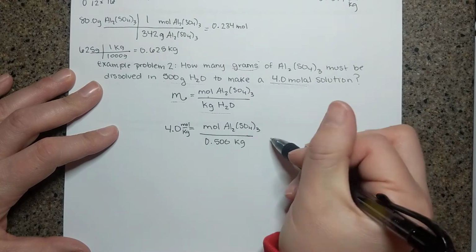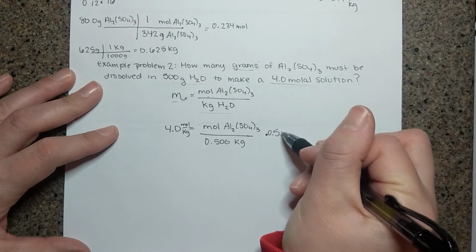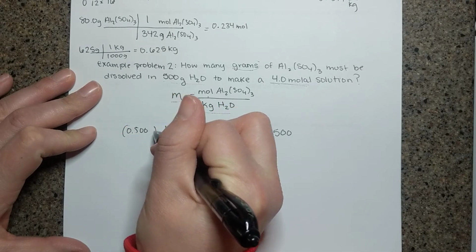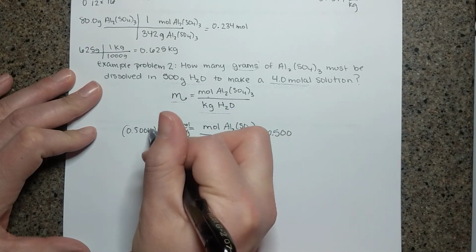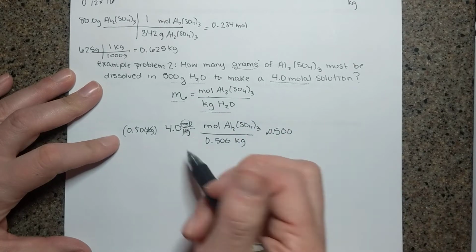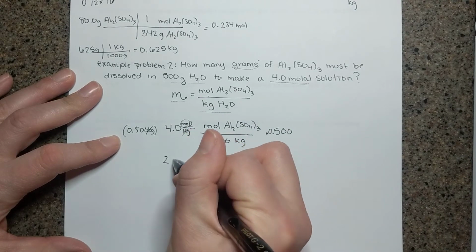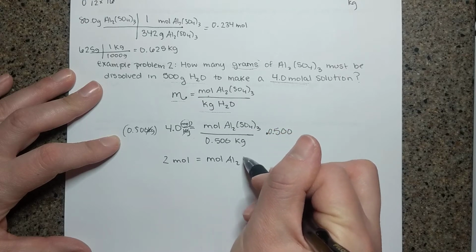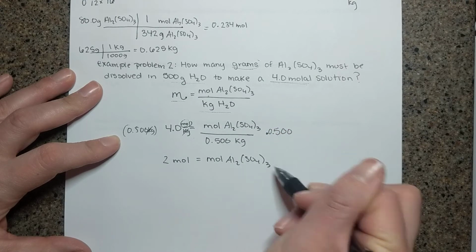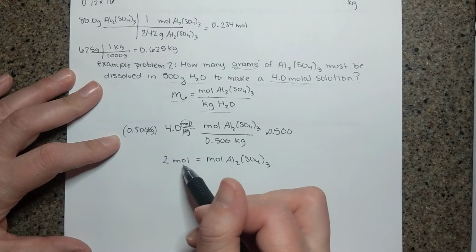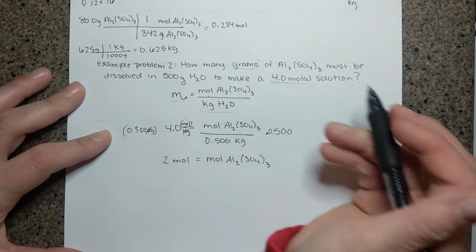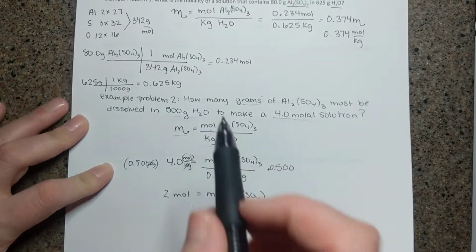To get my moles by itself, I multiply both sides by 0.500 kilograms. My kilograms canceled out, and I'm left with moles. 0.5 times 4 is 2 moles. So I know my number of moles of aluminum sulfate I need, and from here I can convert moles to grams using the molar mass of aluminum sulfate I got above.